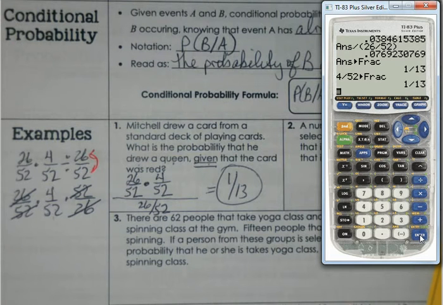And we're going to talk in just a second about how I can do it without the formula. Yes, sir? Isn't there only 2 red queens, though? Yes.